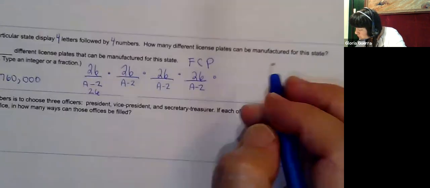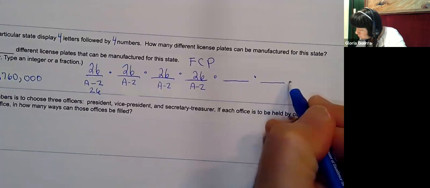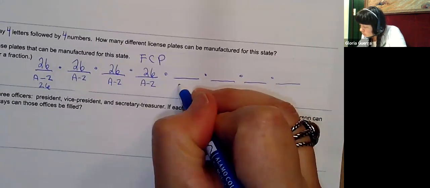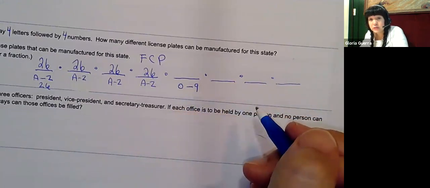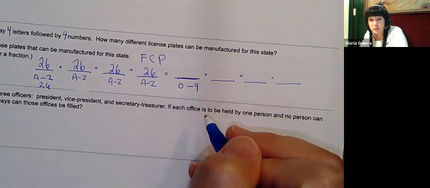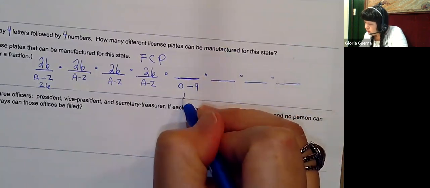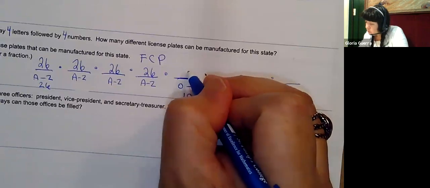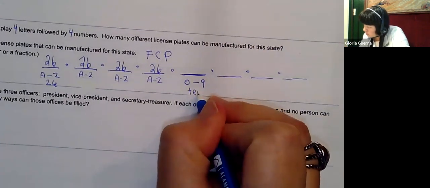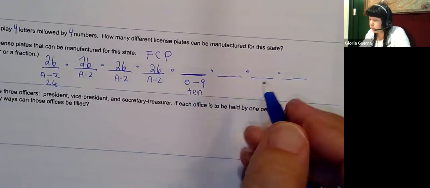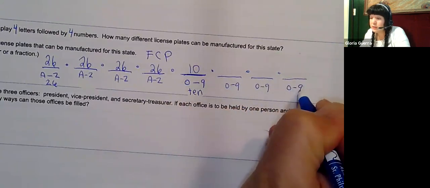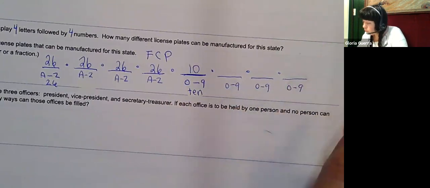Okay, so 4 of them are letters, and then 4 of them are numbers. The numbers start with 0 all the way through 9. Not 10, because to make 10 you need two markings here. So that's why it's 0 through 9. It's a one-digit number, and there are a total of 10 of those. So you have the 1 through 9, and then you have that 0, which counts as 10 digits. So I'm going to put 10 here. Okay, so these are numbers. And again, it doesn't say repetition is not allowed, so we assume it's okay for them to repeat.